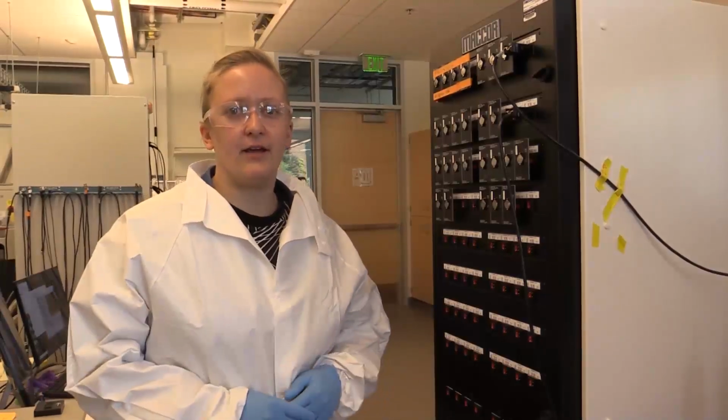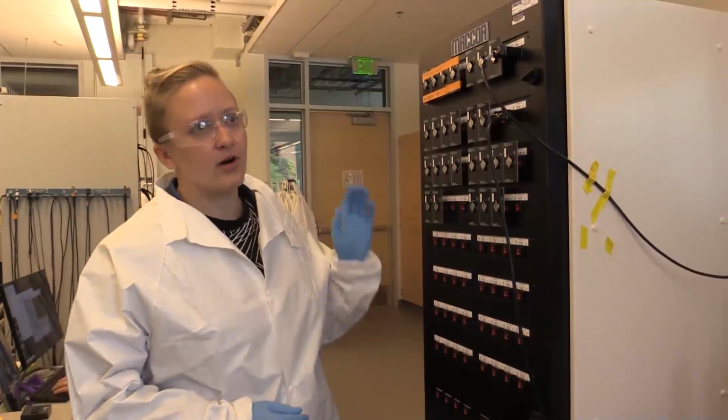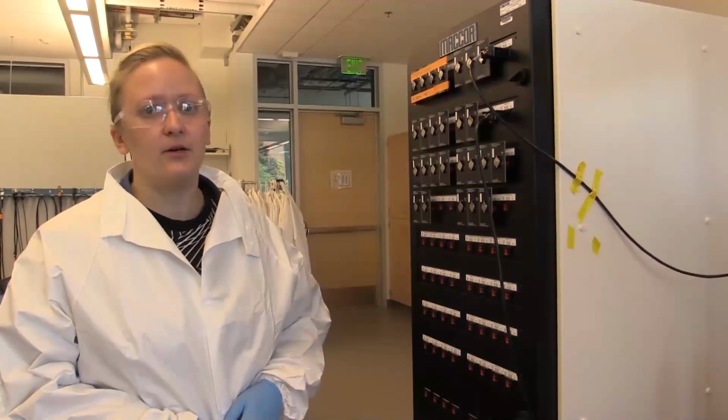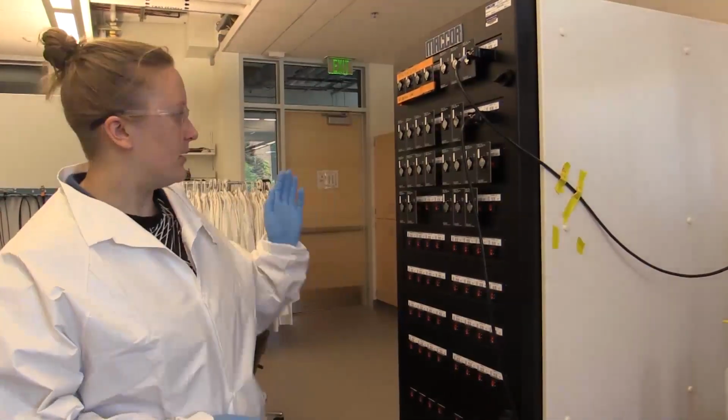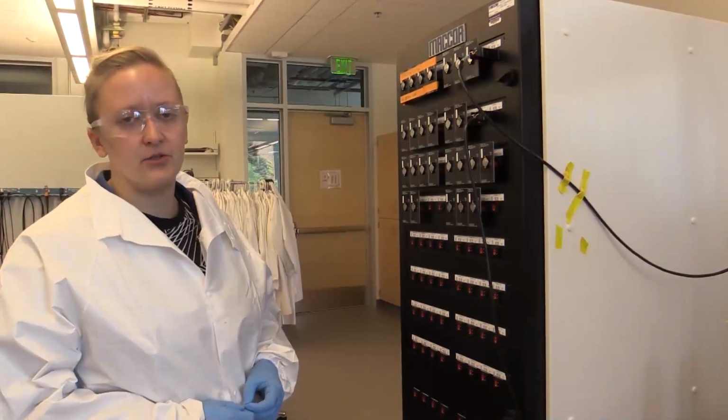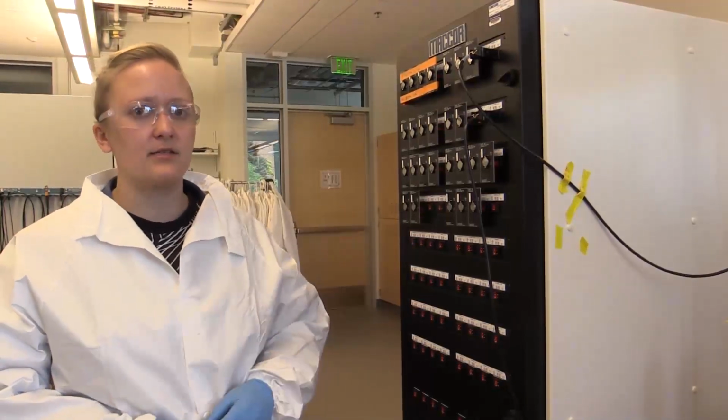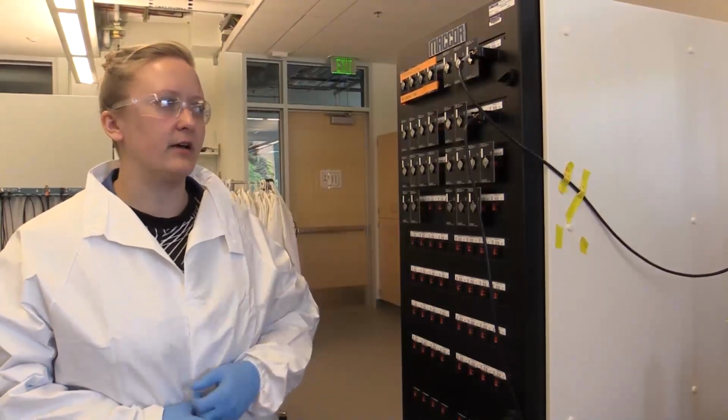So today we have cycled a battery on the MACCOR battery testing system. We've programmed our own cycling tests, loaded our coin cell onto the instrument and started the test, and exported our data for further data analysis.